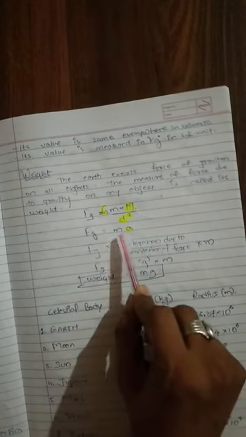Okay, so what is weight? Force of gravitation. You know this universal law, just put it. So what is this quantity? GM upon d square. F of g is also equal to ma. This body is accelerated, so this is also equal to ma. This m is there here also, here also.